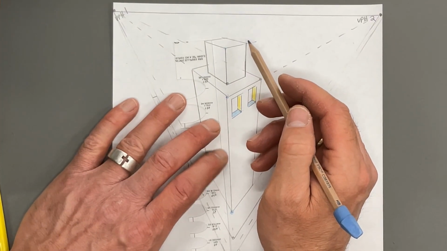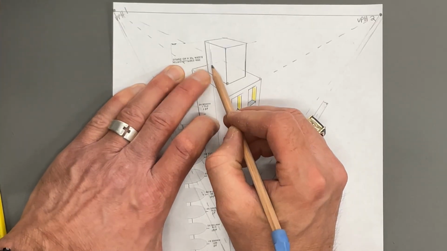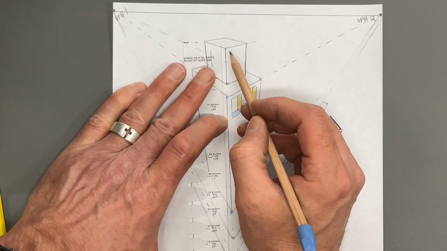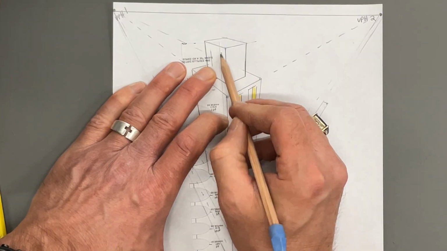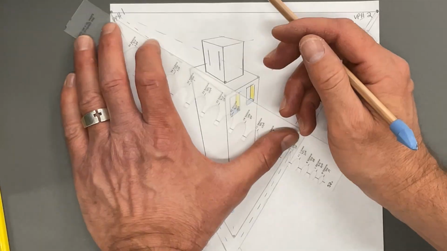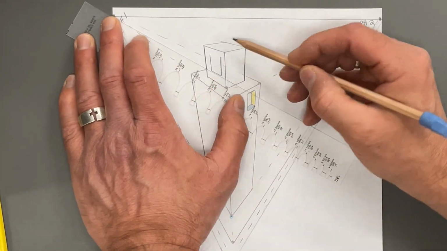So let's do it on the left side of the building. So line up your ruler to the vanishing point number 3 on the bottom. And we'll just do one right in the middle, just to keep it real simple, just like this. And then we just go back to our vanishing point number 1 and 2. And this time it's just gonna be the opposite, right?